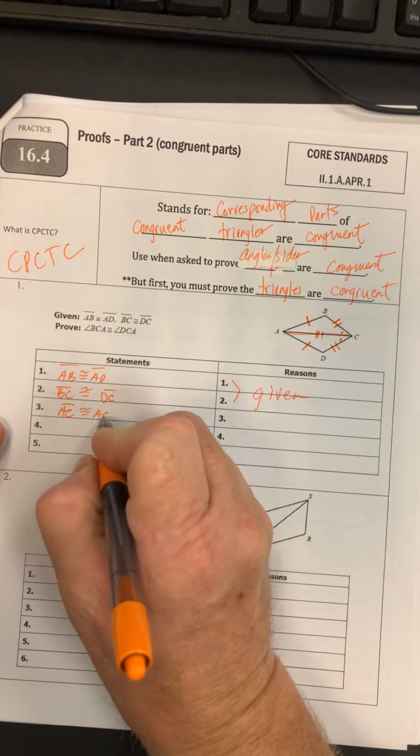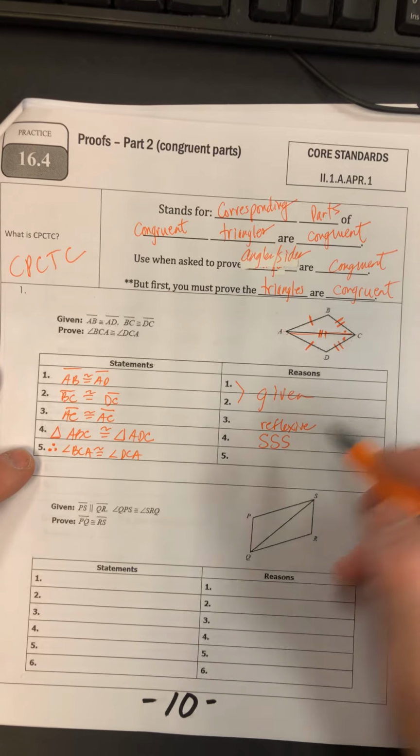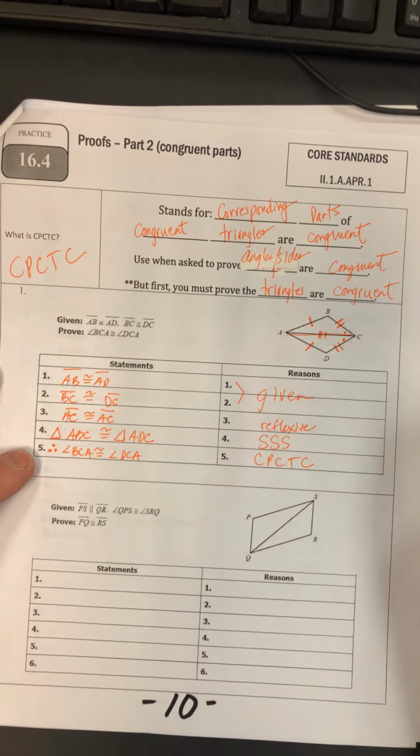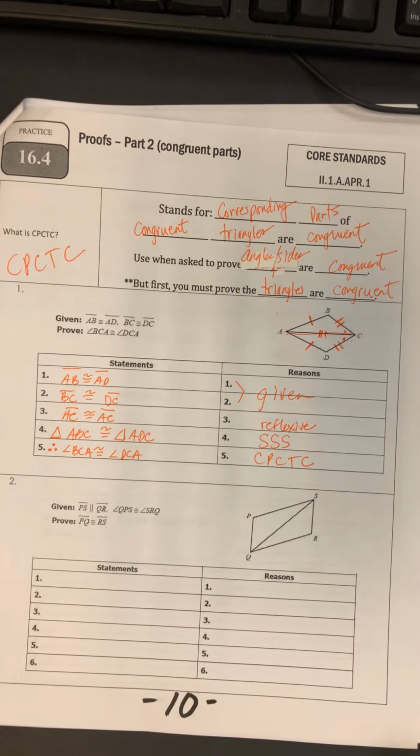Now the 2 triangles are congruent. So we would say triangle ABC would be congruent to triangle, and we'll name it in the same direction. If we go ABC, we have to go ADC. And the reason is side, side, side. Now, our proof is done. Angle BCA is congruent to angle DCA because of corresponding parts. So we proved the triangles congruent first, and then corresponding parts.